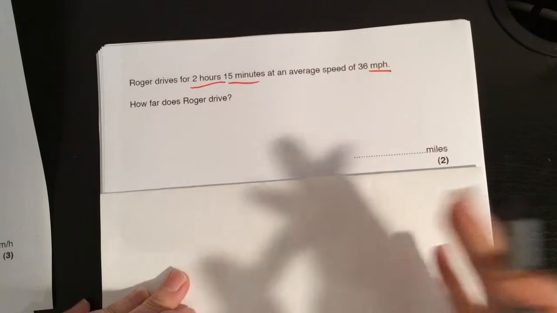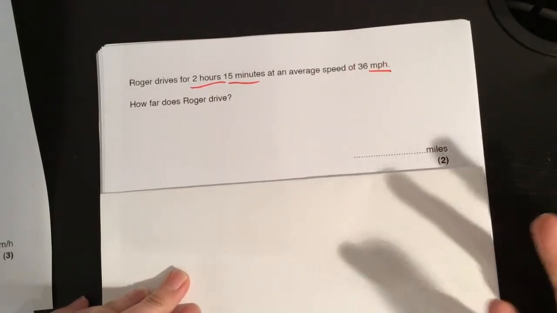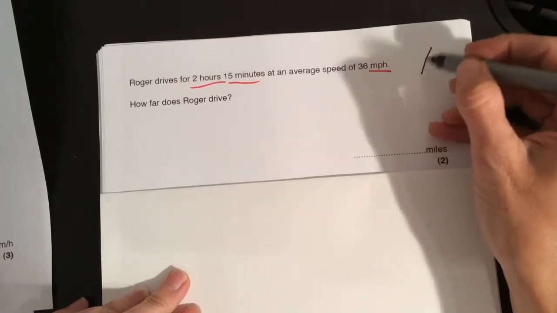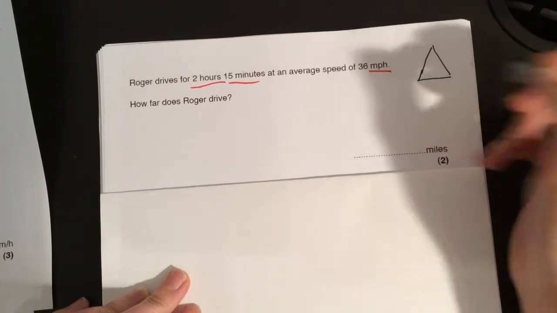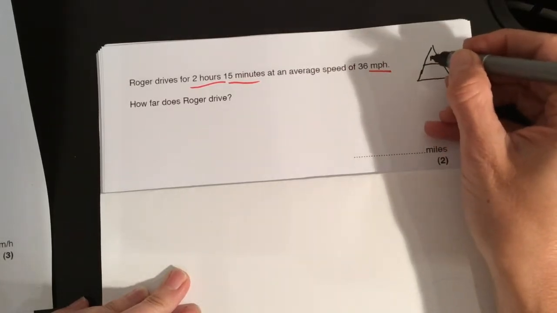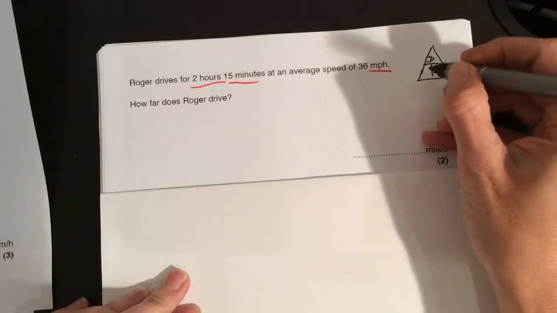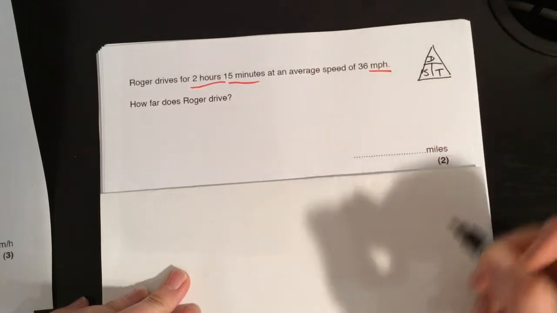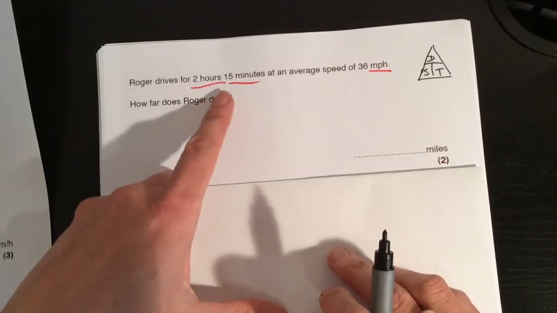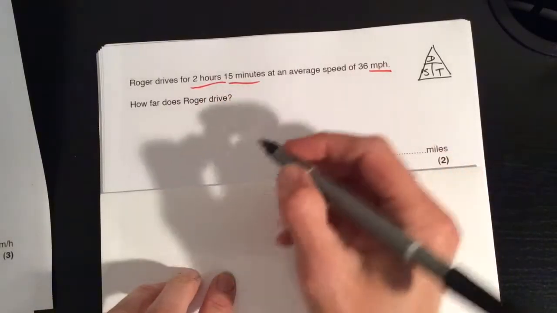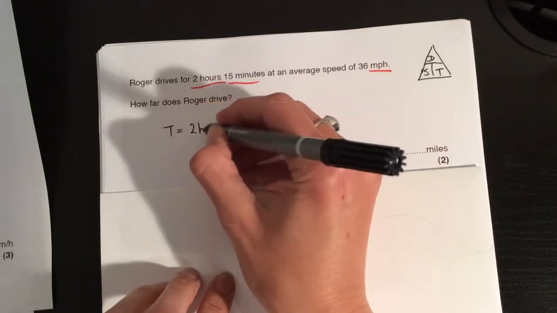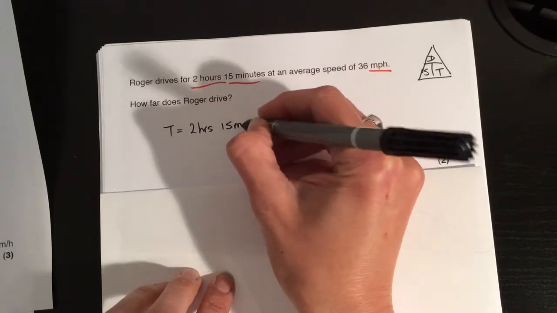So you've got to firstly think about how you perform speed distance time calculations, and a lot of people learn the triangular method to help them remember the formula, where they have the distance on top and the speed and time underneath. Now we've been given that he drives for a time, so t equals 2 hours and 15 minutes.